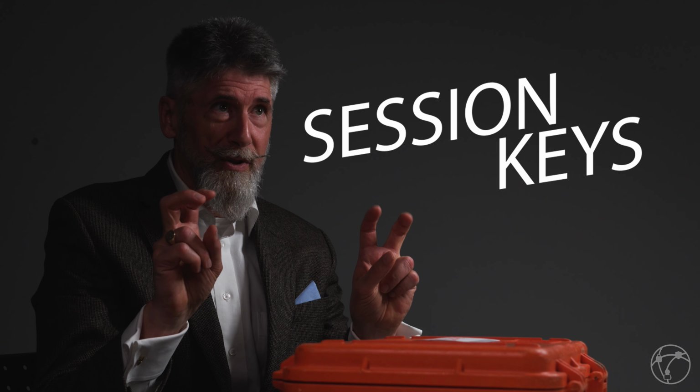Precisely. But we'll use the same symmetric key for this session only. The next time we communicate securely, a different symmetric key is used, or in this case, a different combination number. In other words, for each new session, a different symmetric key is used, and these are called session keys.